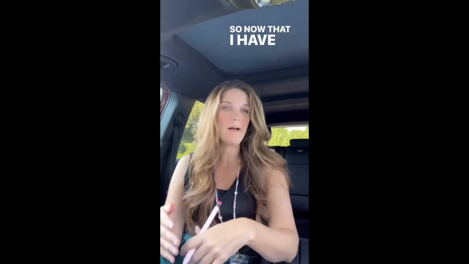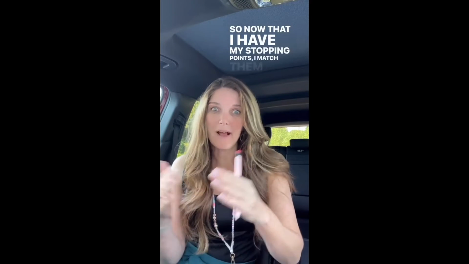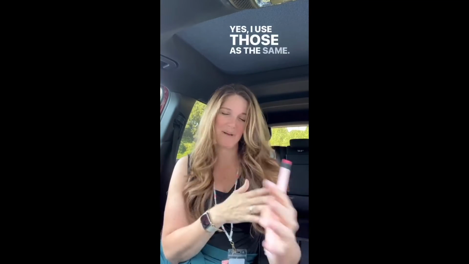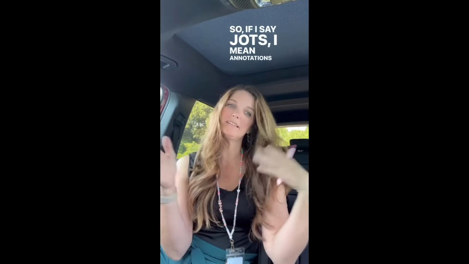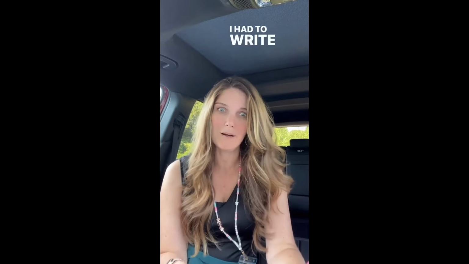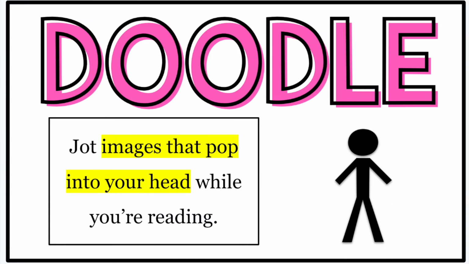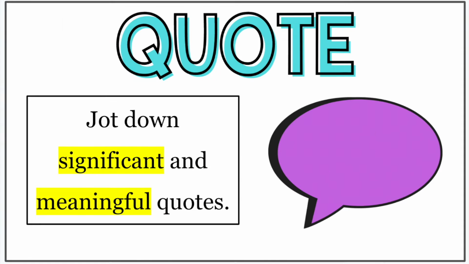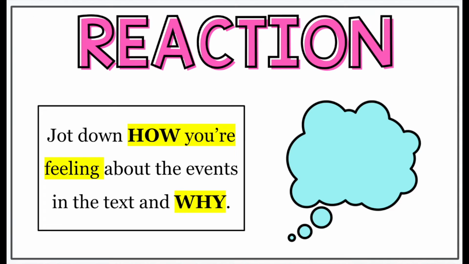So now that I have my stopping points, I match them up with the annotations or the jots. I use those synonymously. Yes, I use those as the same. So if I say jots, I mean annotations, and vice versa. So I match them up with my annotations, and I think it's 9 of them. I had to write them down so I don't forget. It's hashtags, doodle, motivation, conflict, big idea, question, significant quotes, and cause and effect.